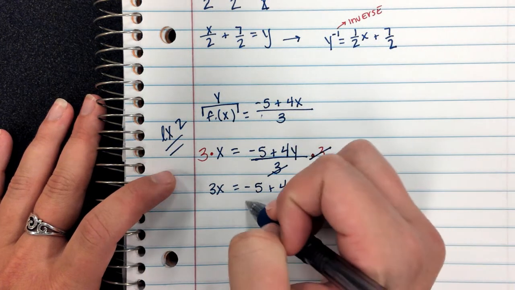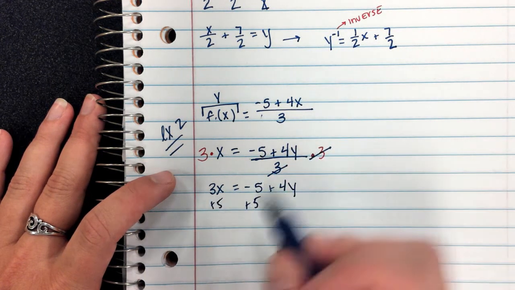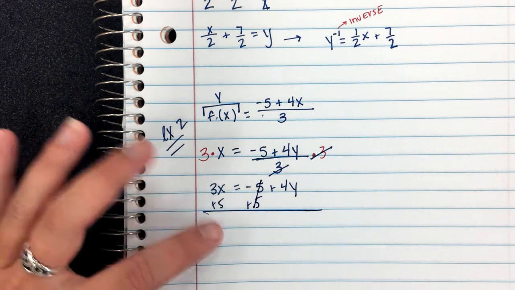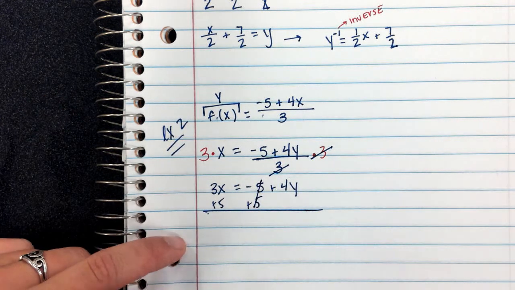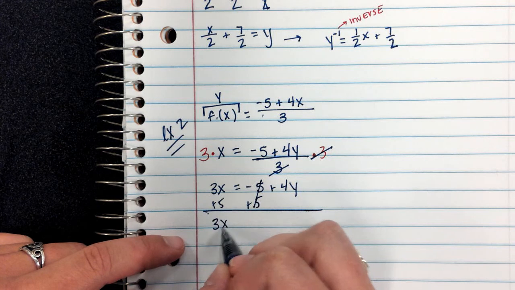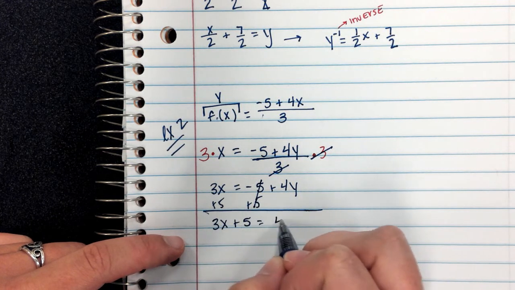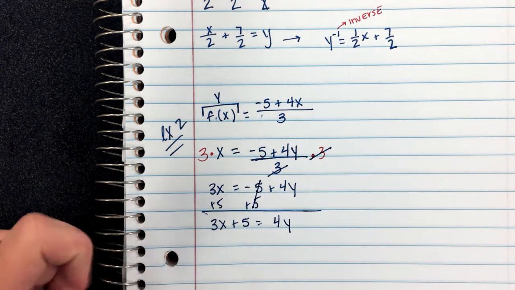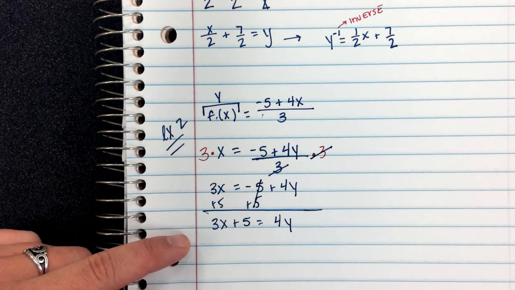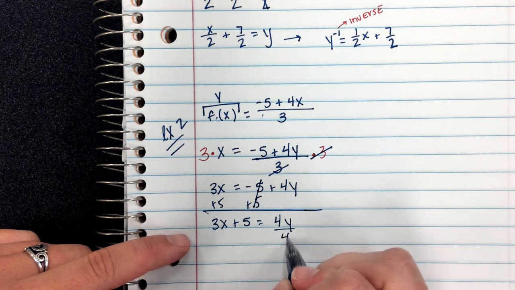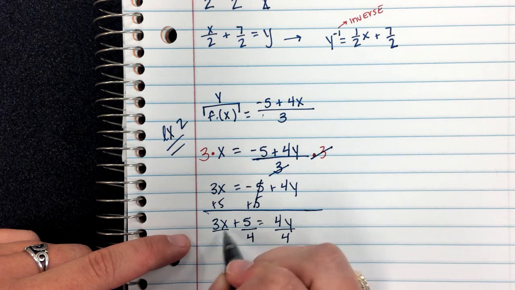Add 5 to both sides. Very good. Do I know what 3x plus 5 is? No, so I just write it. 3x plus 5 equals 4y. What's my next step? Divide every single thing by 4.